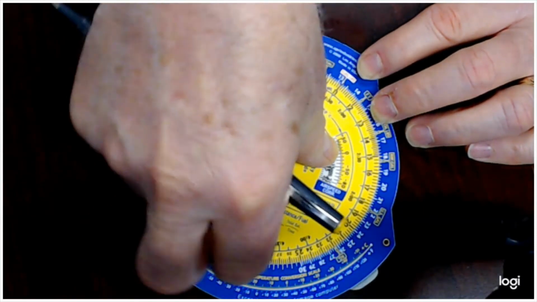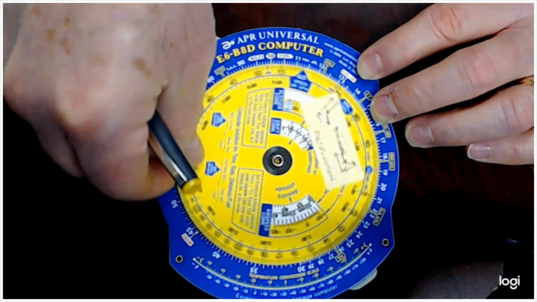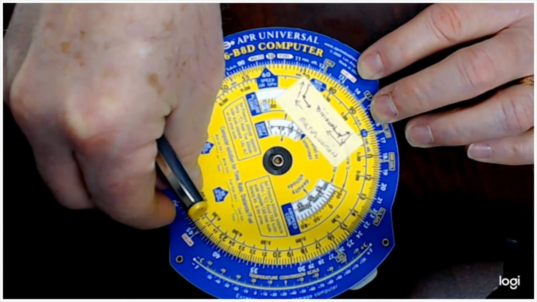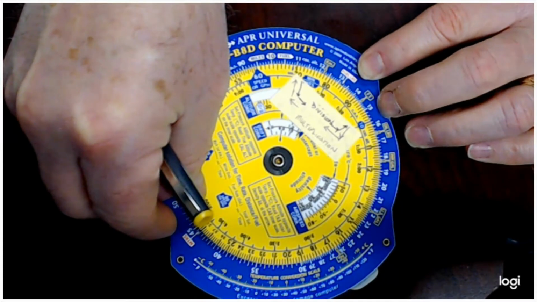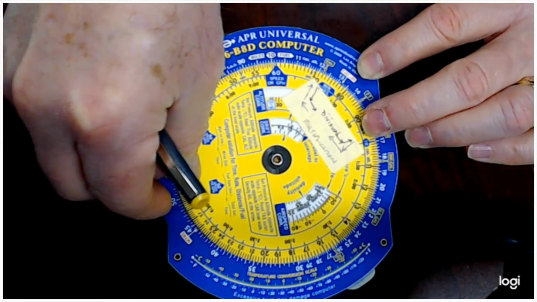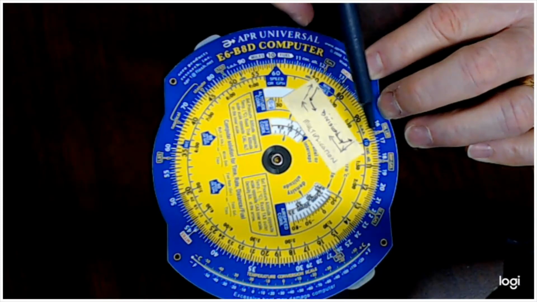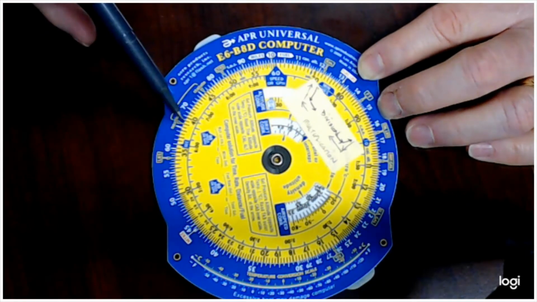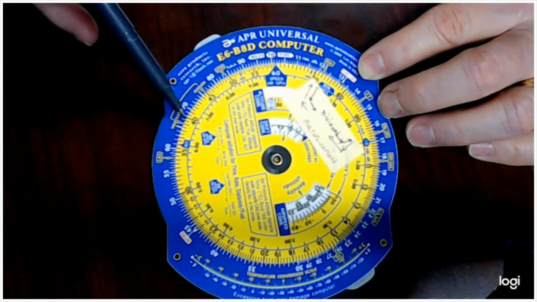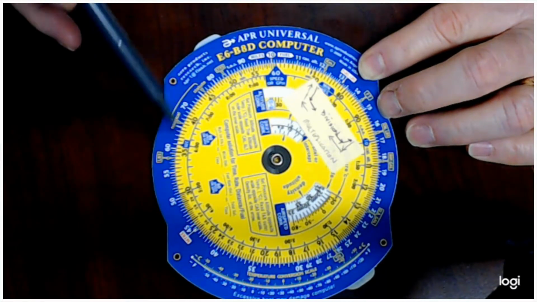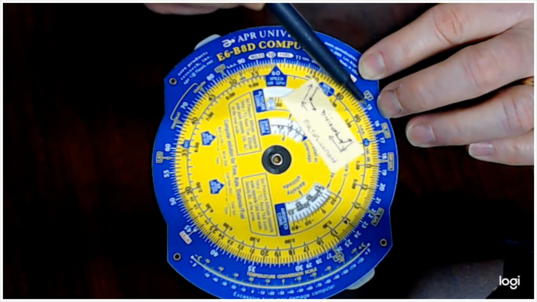Take it around, and let's go 17 times 4. Okay, so again, I'm going to put the 10 under the 17, right? Then I'm going to read the 4 over here, and it looks like it's about 68. Okay, I'll take that back. Yeah, 68, 66, 68, right in that area. Okay, so again, read down and across.